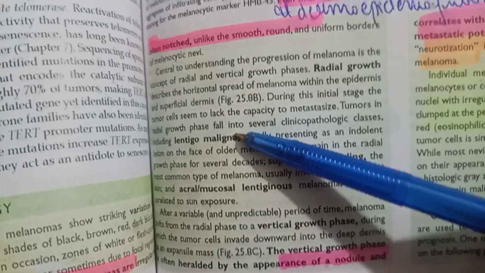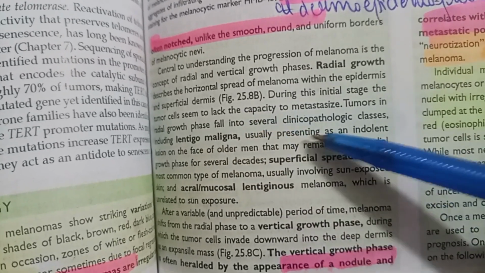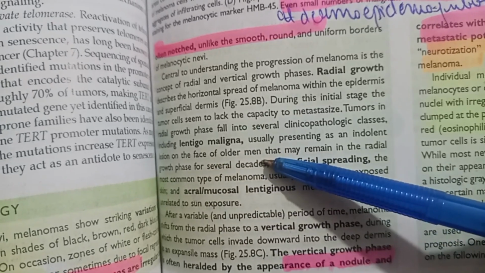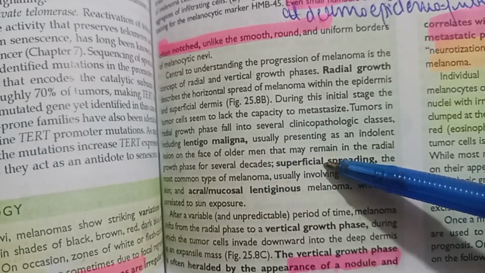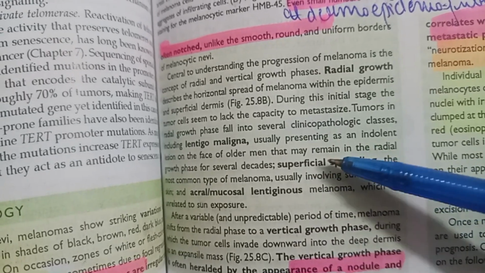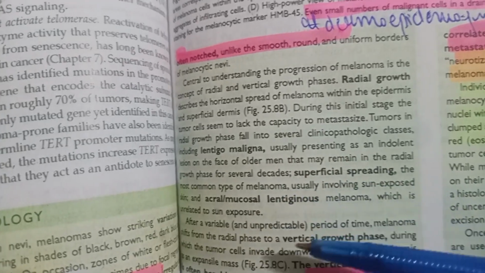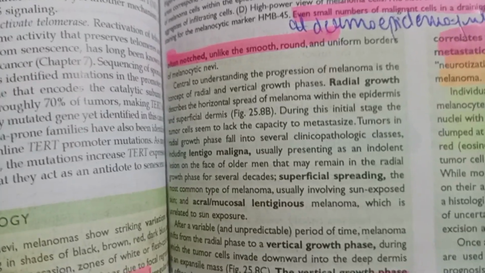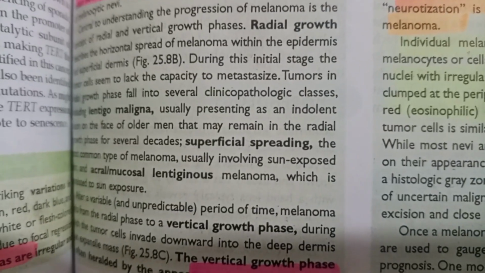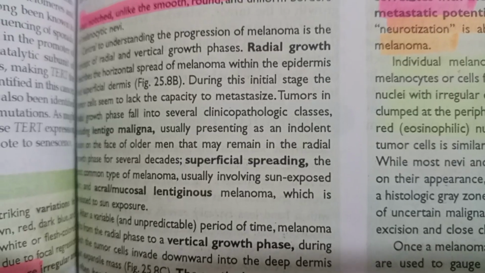Lentigo maligna usually occurs on the face of older men, superficial spreading occurs on sun-exposed surfaces, and mucosal lentiginous occurs on areas unrelated to sun exposure. I will show you pictures of these. What is the lentigo maligna pattern, what is superficial spreading, and what is the mucosal lentiginous pattern?